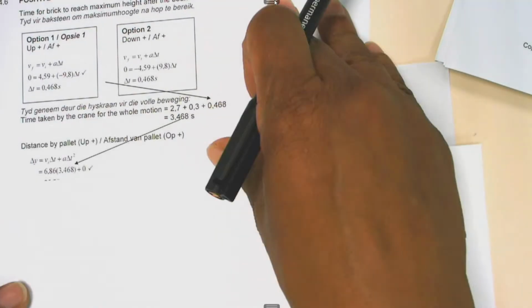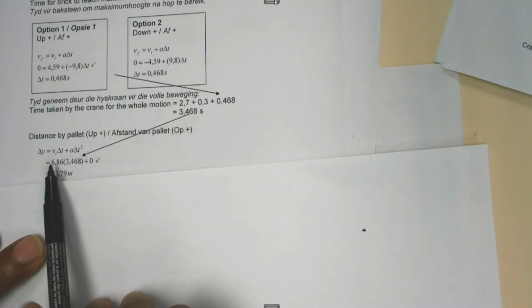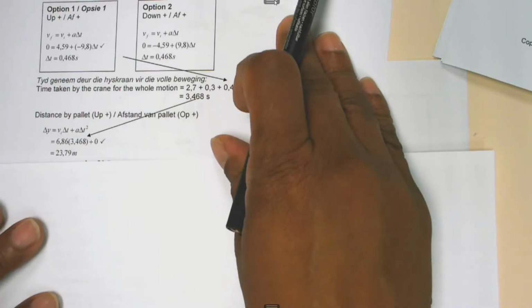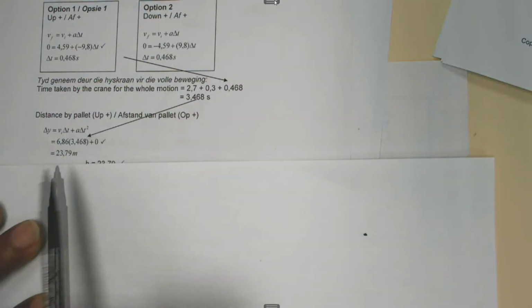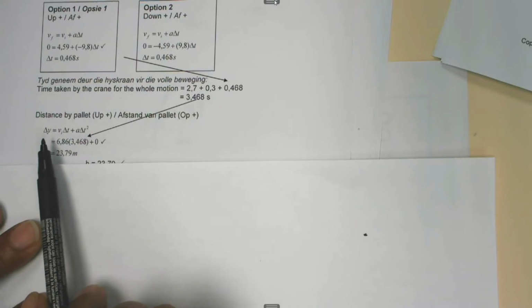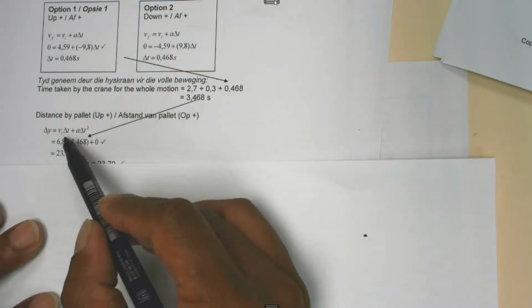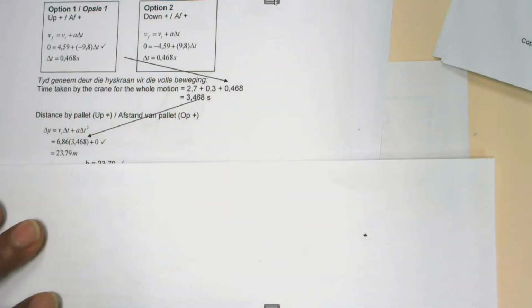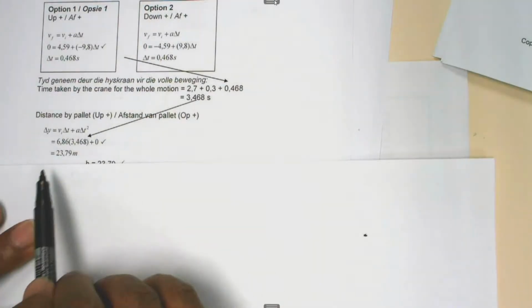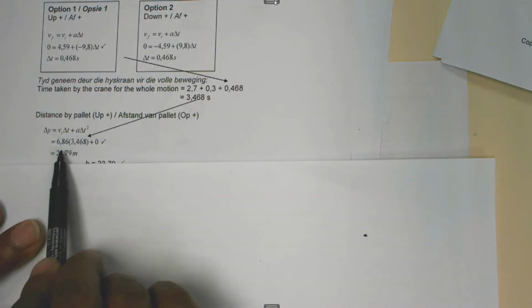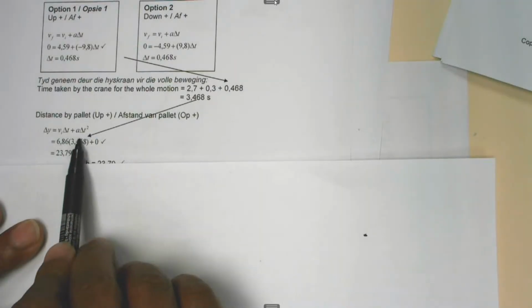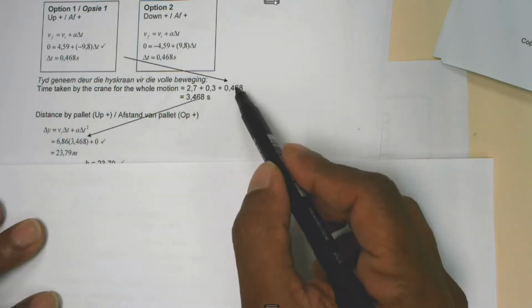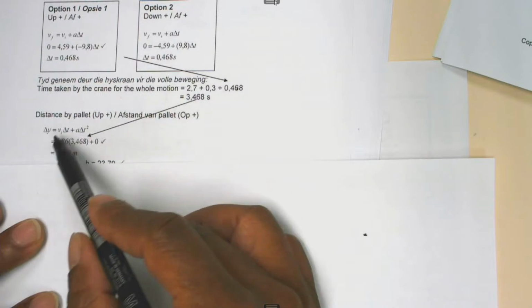Now from this time, what is it that we have to use now? Now we have to calculate the time the pallet used in going up. So which one are we having now? Now, because we want the distance, importantly, it is going to be your delta y. It is going to be equaling to V initial times delta T plus half A delta T squared. Now, initially, as we have seen in 4.4.1, the initial velocity is equaling to 6,86. And then we multiply by the time. Which time is this? It is for the whole motion of the pallet, so it is that time that we have taken here. So we put it in there, 1 mark for the whole of that substitution.